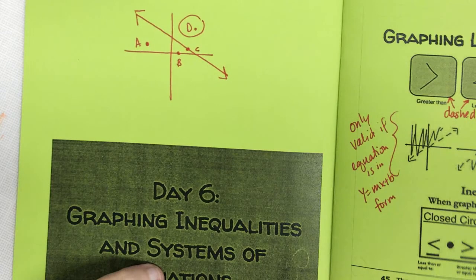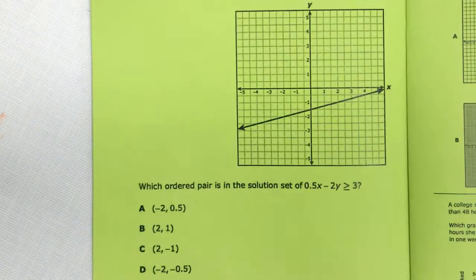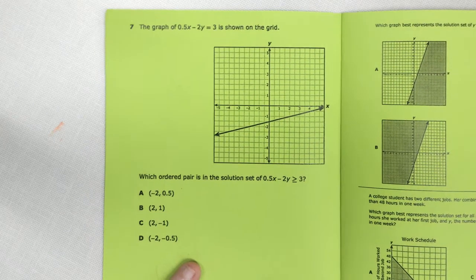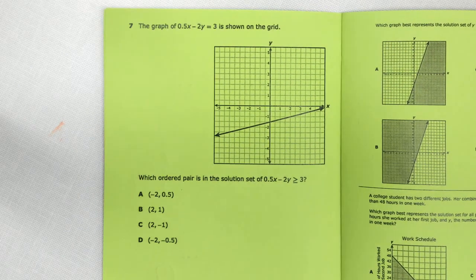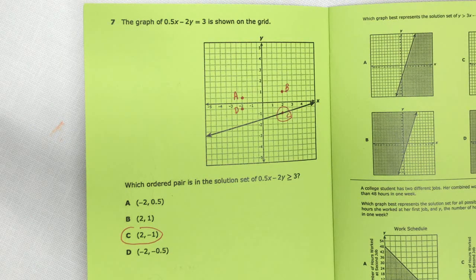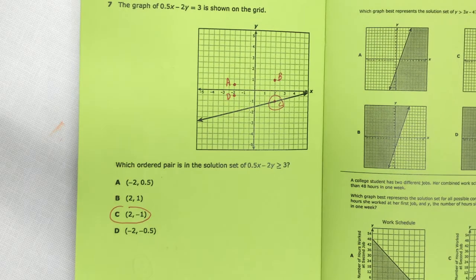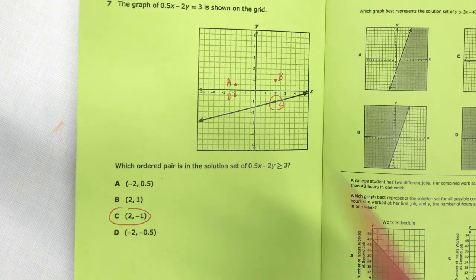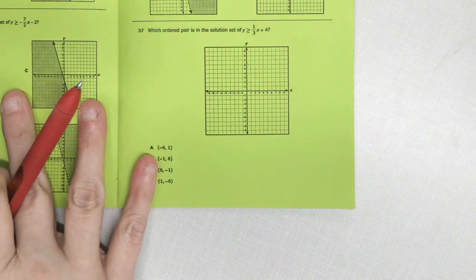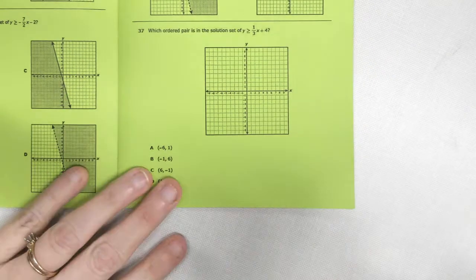Okay? So, I want you guys to try this one right here, number 7. I'm going to give you all a minute to try it. When you're ready, but not until you're ready, take a look and see if you agree with what I got here. I agree. I have 3 above the line and 1 on the line. It's got to be the one. Now I want you guys to try number 37. It's the same thing, but what's different about this one?